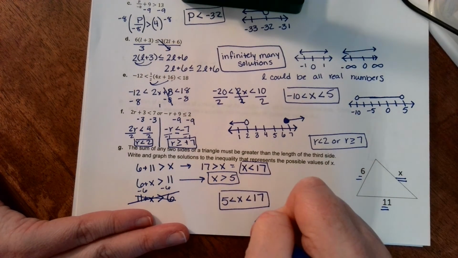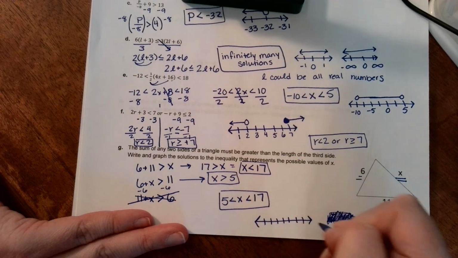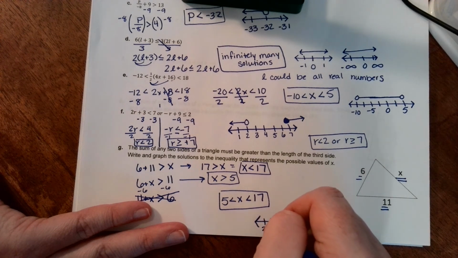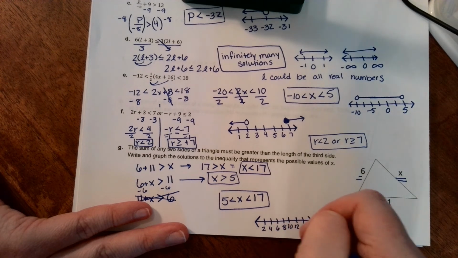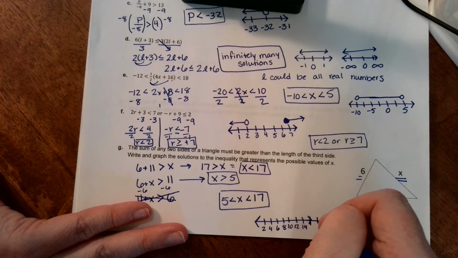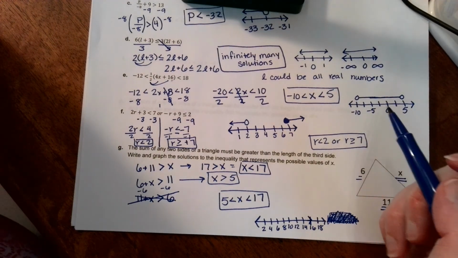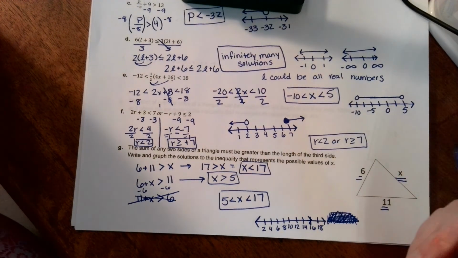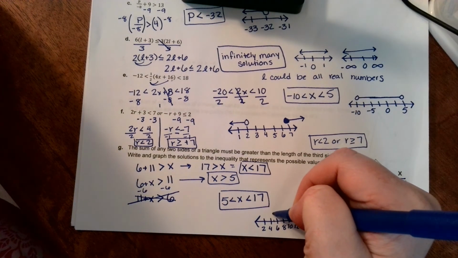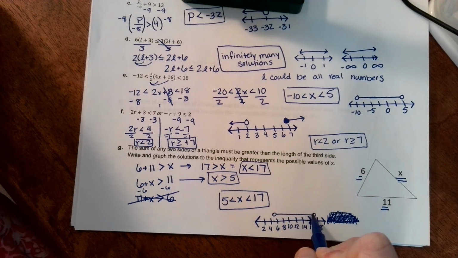And then when we go to graph it, 1, 2, 3, 4, 5, 6, 7. Let's see. Let's do 2, 4, 6, 8, 10, 12, 14. I didn't do enough. 16 and 18. Okay. I should have started at like 4. So when we graph these, you notice I went by 2's. So 5 is in between 4 and 6. 17 is between 16 and 18. And then we'll connect those.